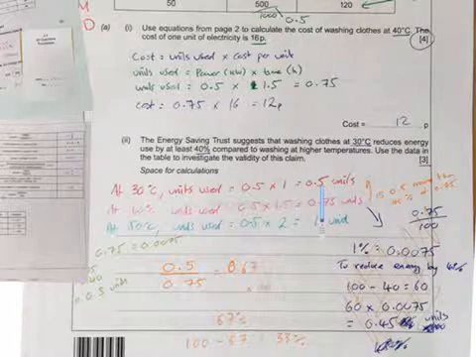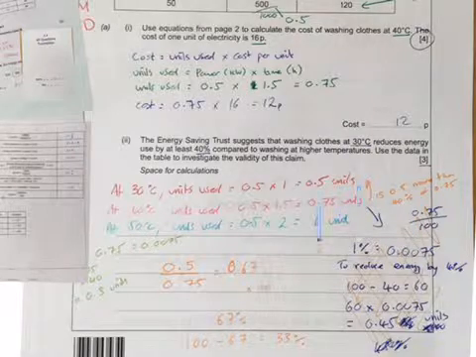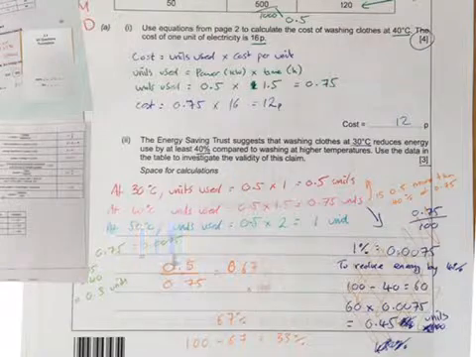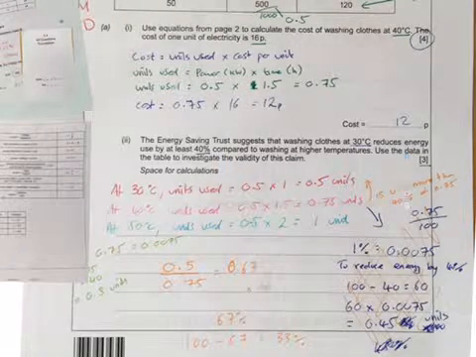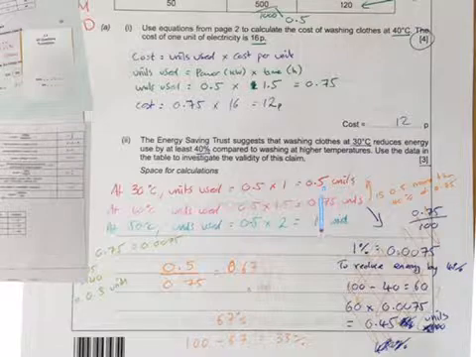So, is 0.5 units more than 40% of 0.75? That's what it's saying. I know I've done 50 degrees there, but it's pointless doing 50 because at any other temperature, so the closest one, I want to really see if 0.5 is 40% of 0.75. That's what I want to see.